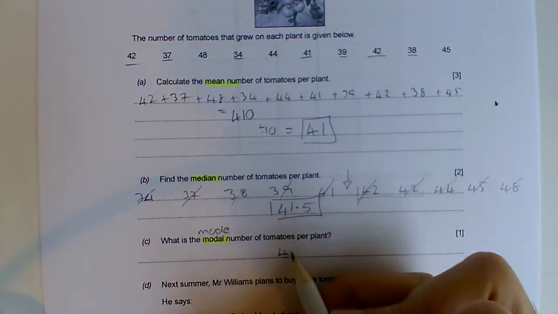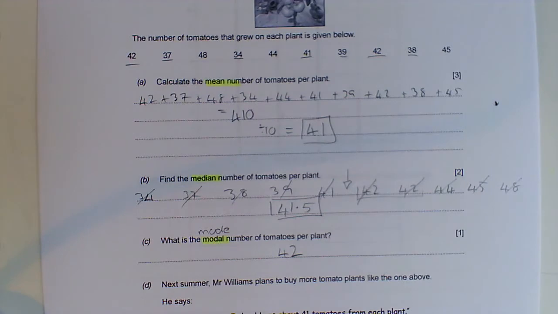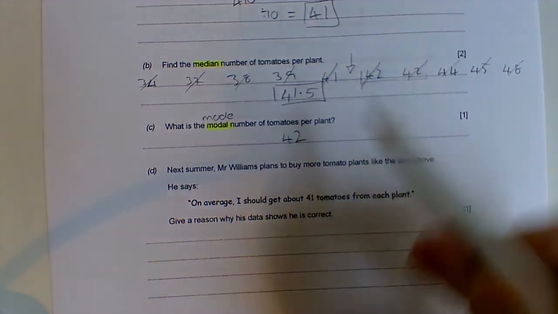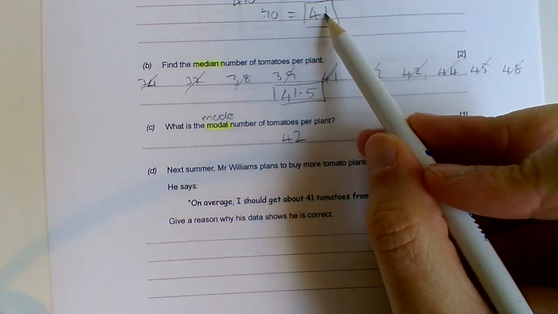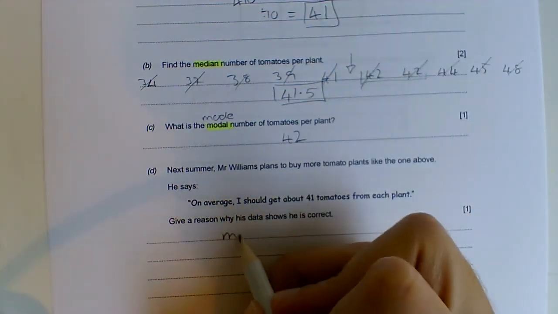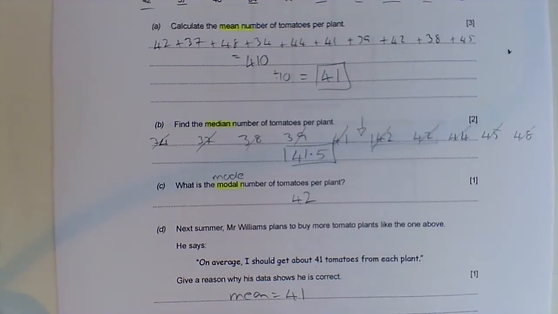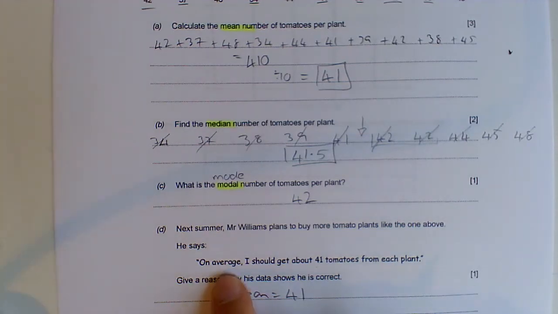No, it's 42. Okay. Part D, next summer, Mr. Williams plans to buy more tomato plants, and he says on average he's going to get 41 tomatoes from each plant. Give a reason why his data shows he's correct. Well, because the mean is 41. Okay, so that's what that means, isn't it? Like, on average, I should get 41.